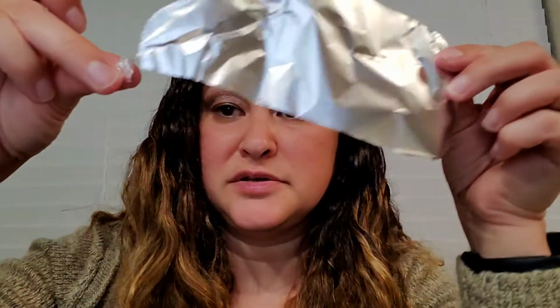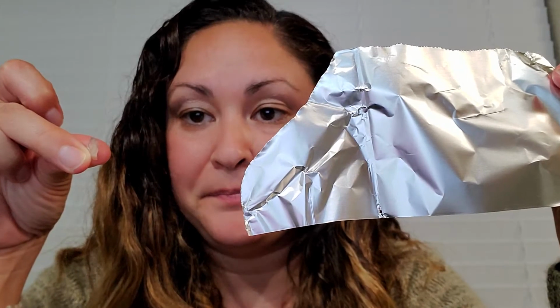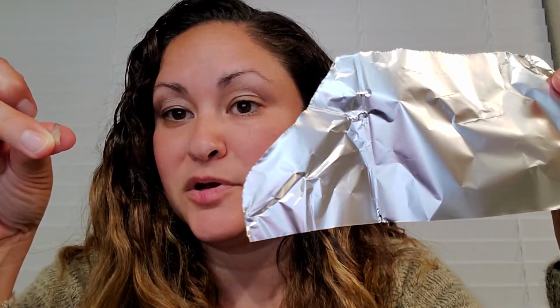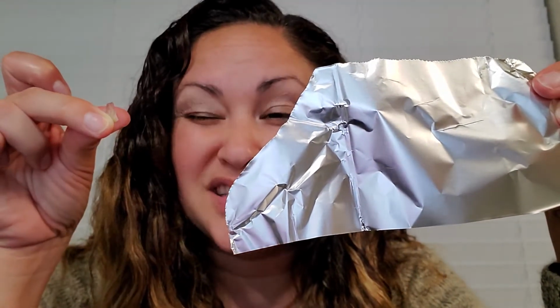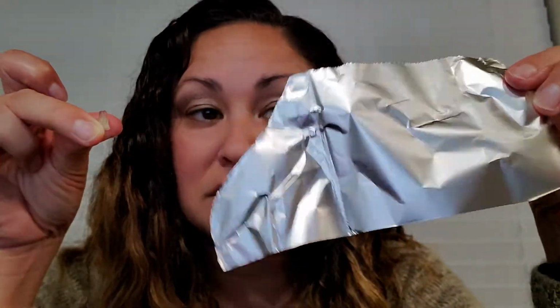So if we look at a bigger piece versus the smaller piece, okay, it's still the same thing. Why? Because aluminum is an element. Okay, aluminum is a simple substance that cannot be broken down into a smaller substance other than an atom. And so if we were to break this down or tear it down to a tiny atom, even the atom would have the same properties as the aluminum.